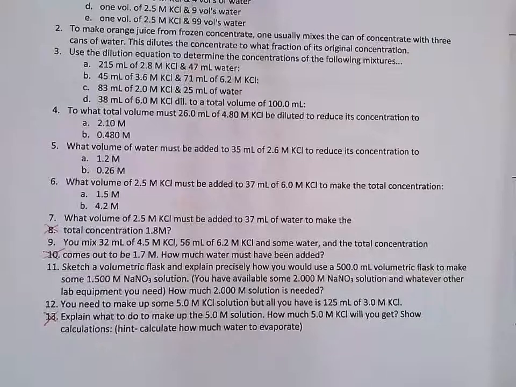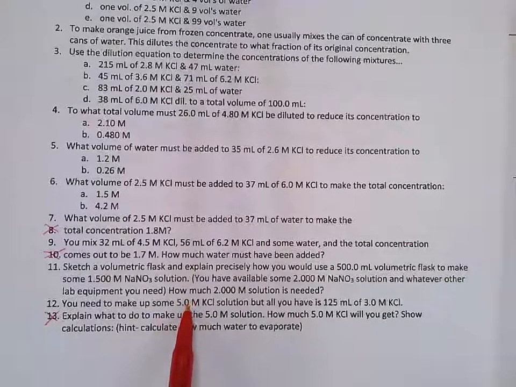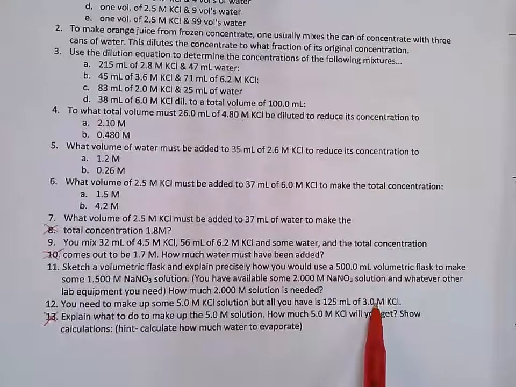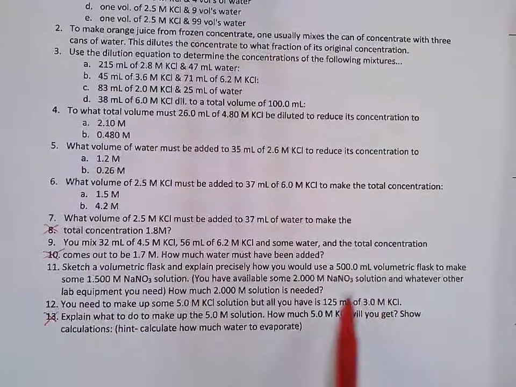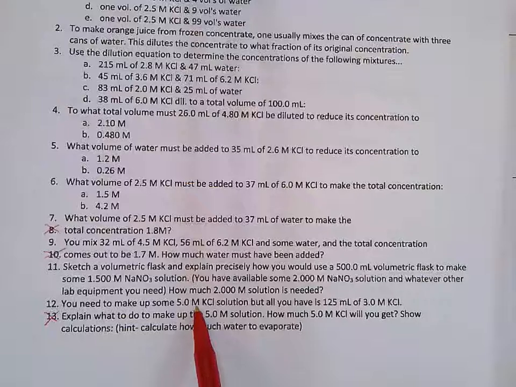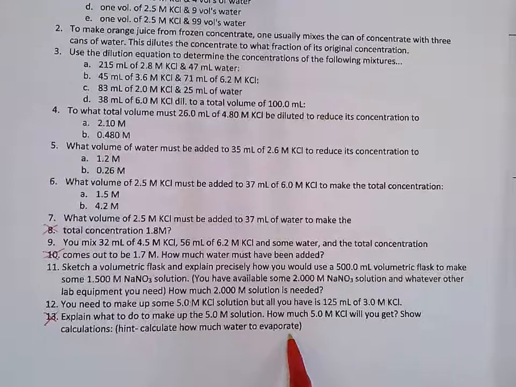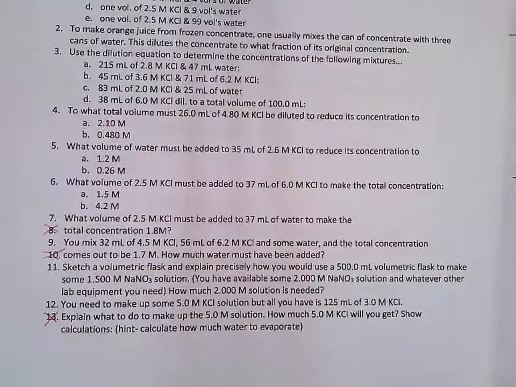There's one where you have to reduce the volume, and that you're just going to do, oh, here it is. So we have this molarity, but we want to make this molarity. So we need to decrease the volume. So you need to calculate how much water to evaporate. And so you're going to calculate the new volume, but it's just going to be smaller than the original volume, then subtract. I think you can handle it.